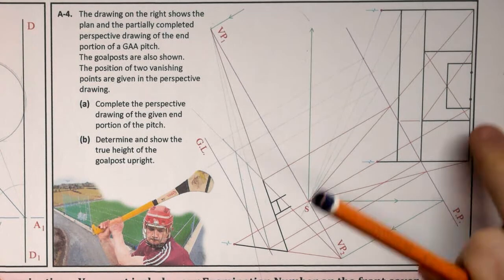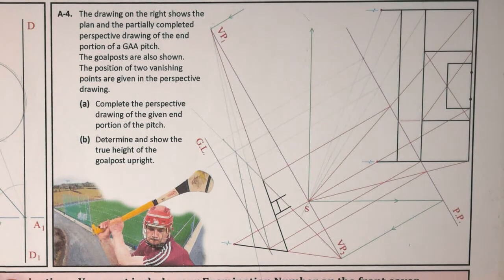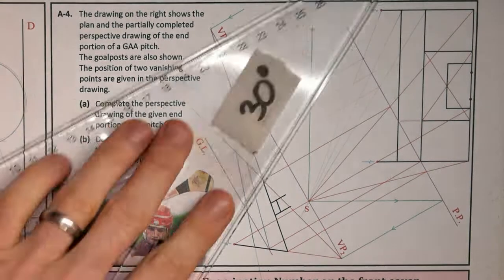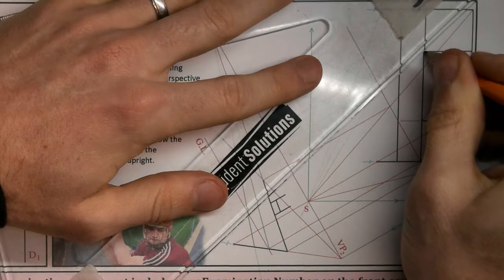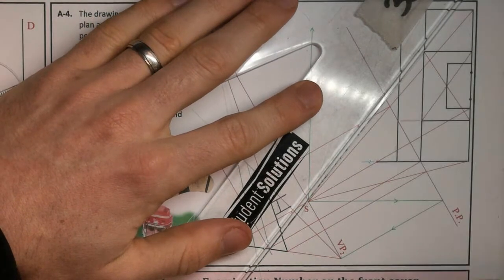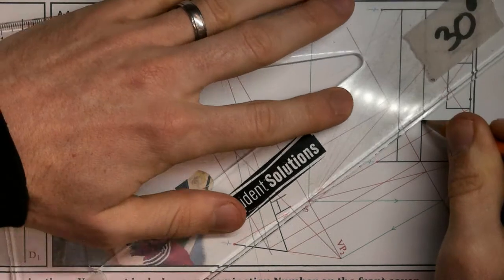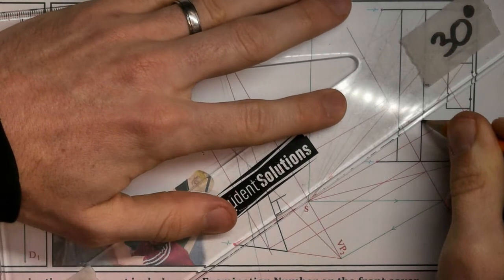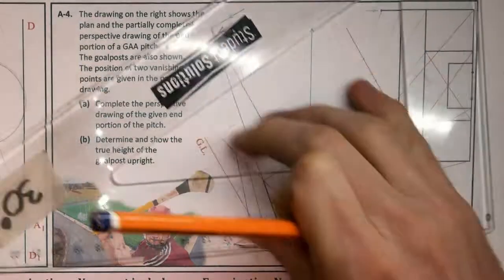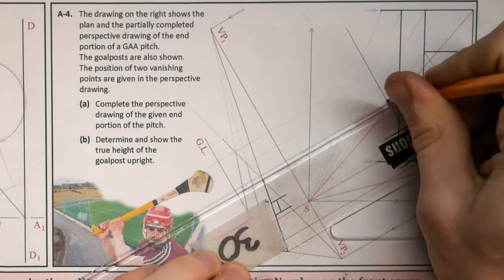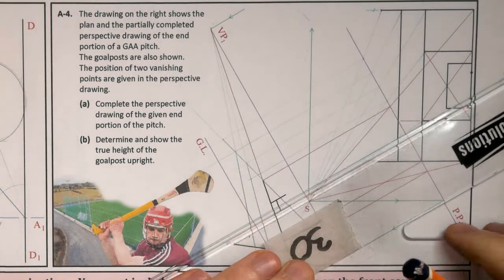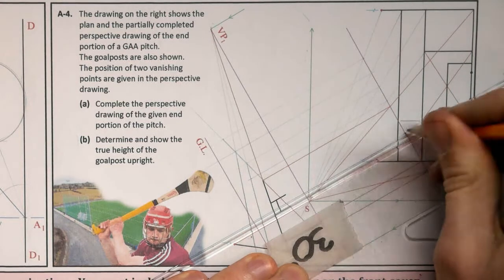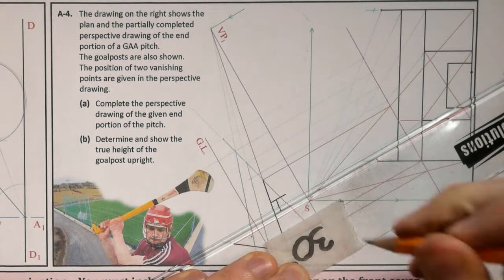Next up, we want to find the location of the box, the large rectangle. So I am going to project this corner through onto my spectator, and the same with this corner. So where they hit the spectator, project that down onto my 13-yard line and onto my 13-yard line here as well.